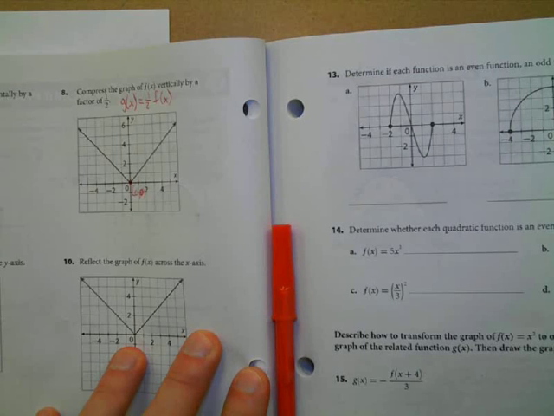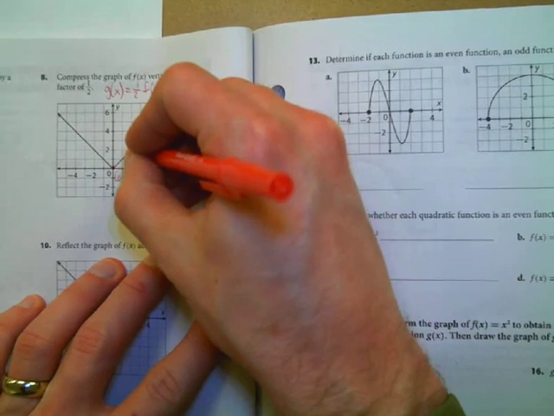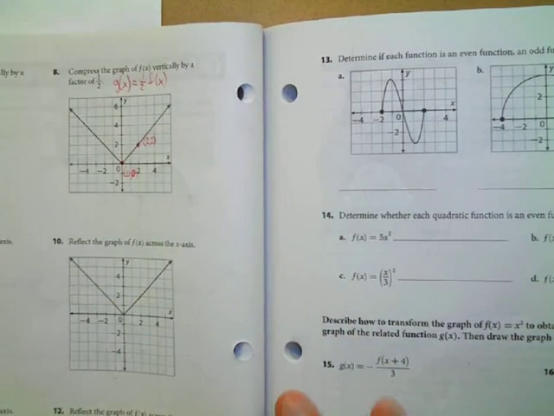Let's pick some other points here. So, for example, I'll pick an easy point to work with here. Let's pick the point right here, 2, 2. Now, if we're compressing it vertically, that means the x-coordinates don't change, okay? We're just going to compress it vertically here.